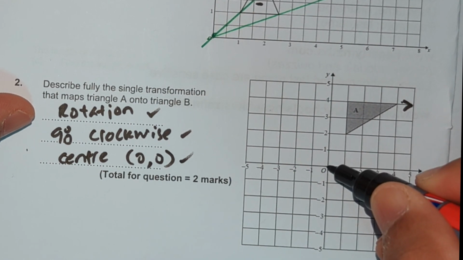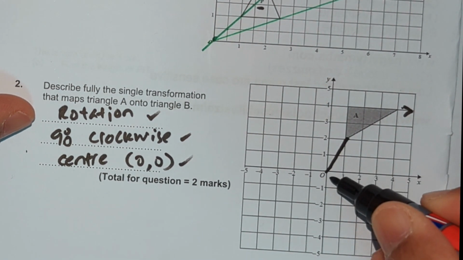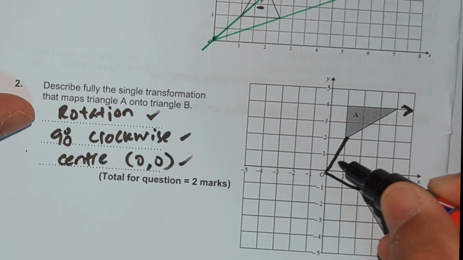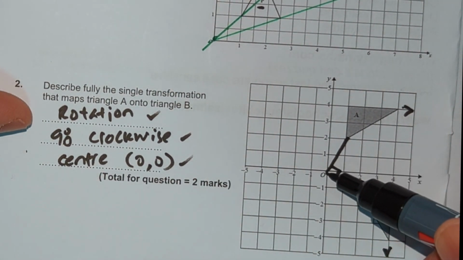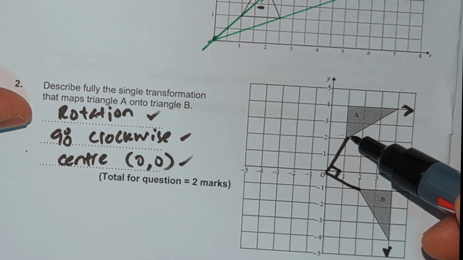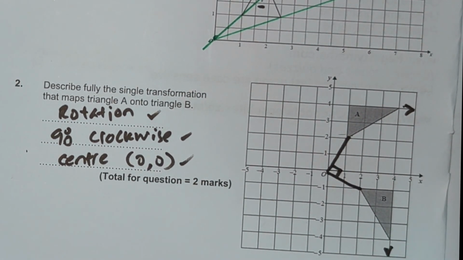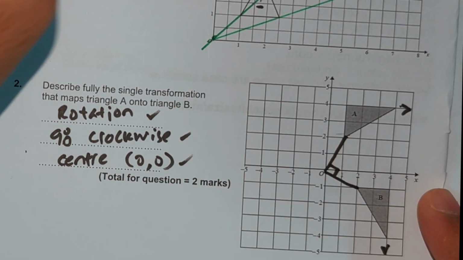Again, trying to draw these lines. Do they make a 90-degree angle? Just to be sure. Okay, and those lines should be the same length. 2 across, 1 down, 2 up, 1 across. Okay, so they are the same length. Okay. One more question.